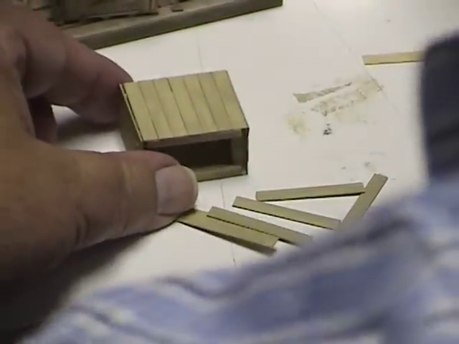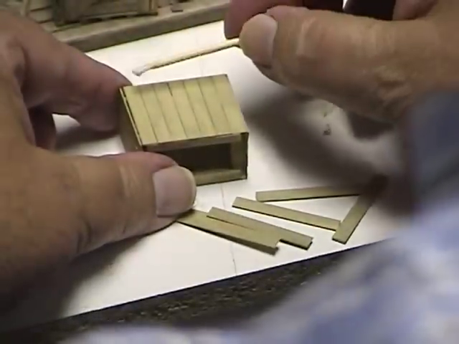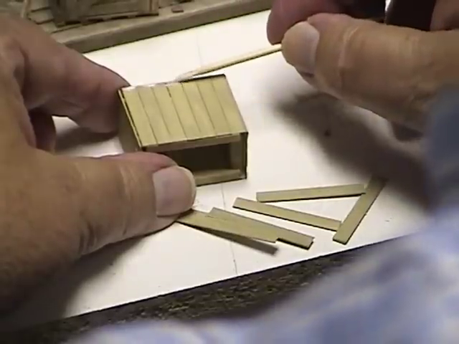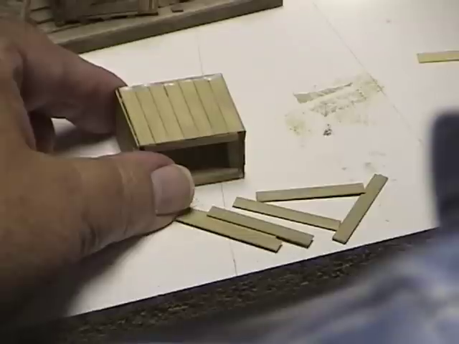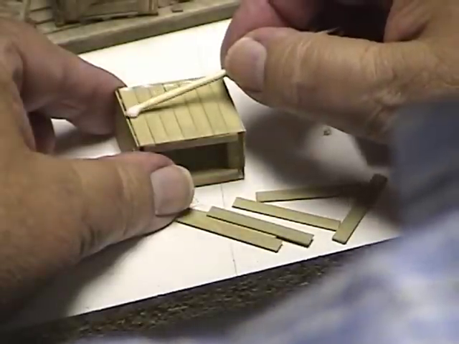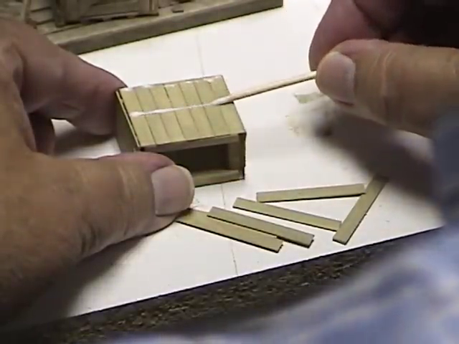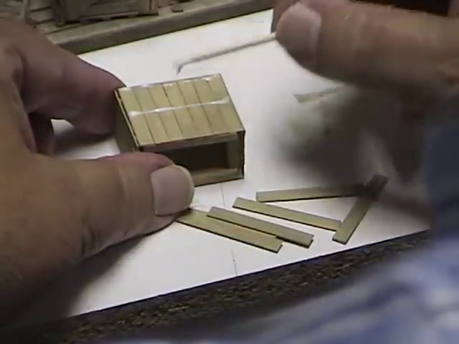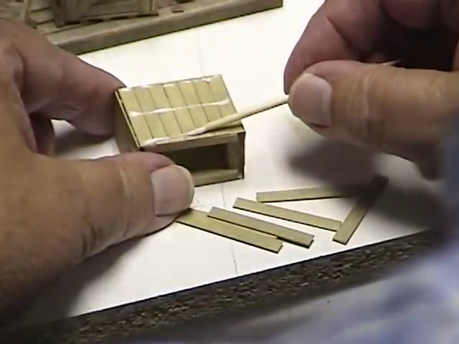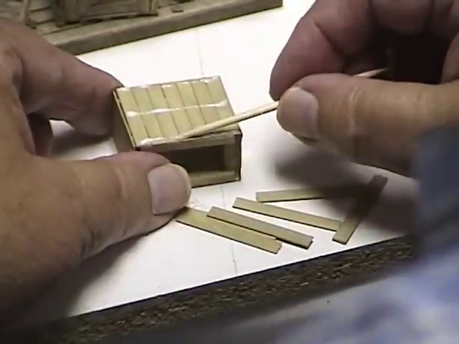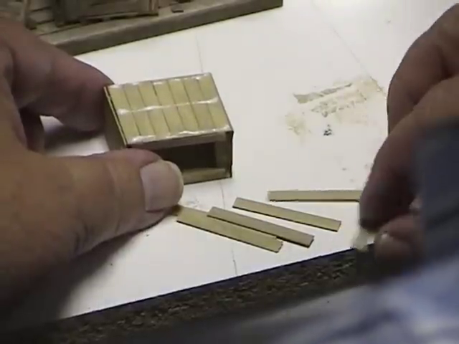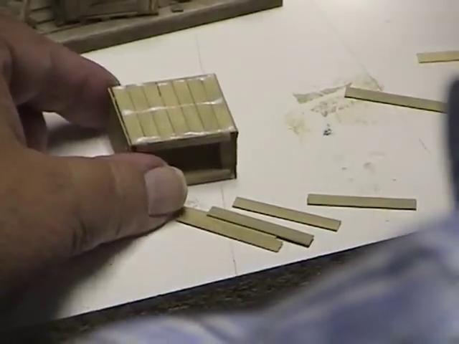So we're going to start by getting some glue. I've cut my pieces already. I'm going to run some glue across the top, right across the middle. You can eyeball this, it doesn't have to be exact. And then right across the bottom, just like that.